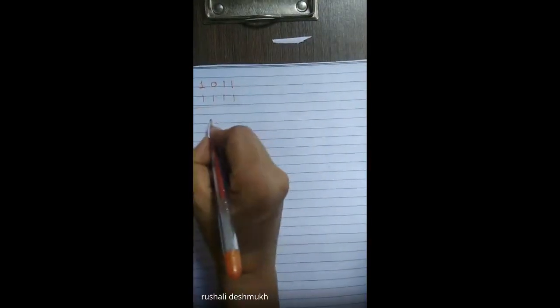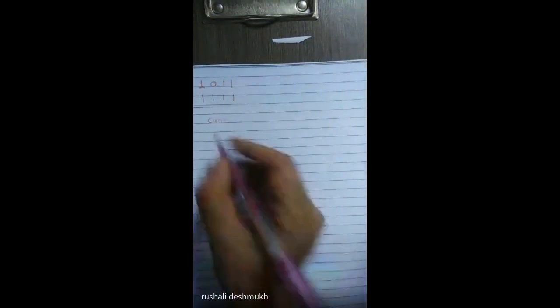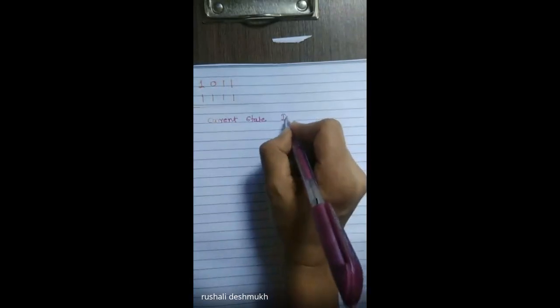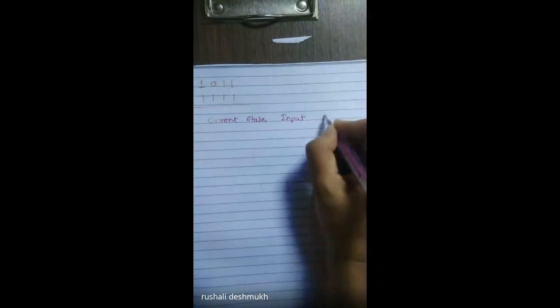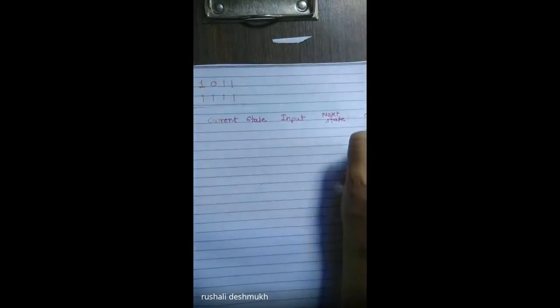You have to show the simulation with four columns: current state, then input, then next state, and then output.